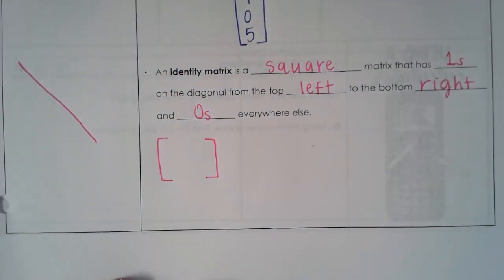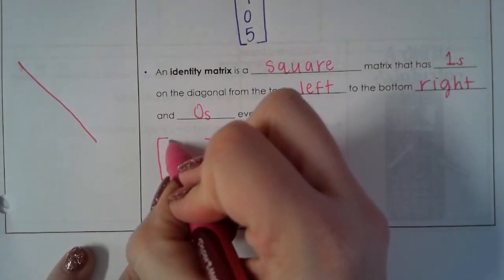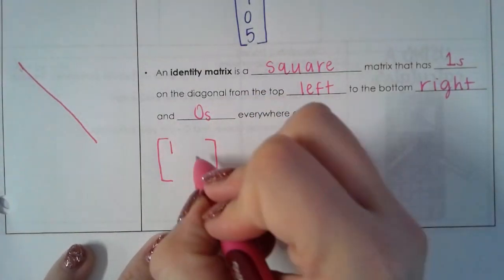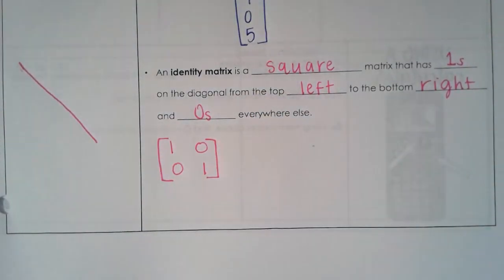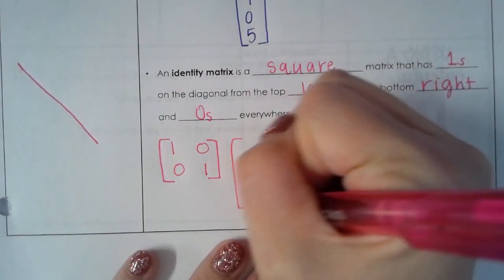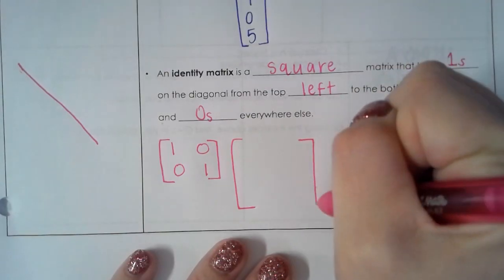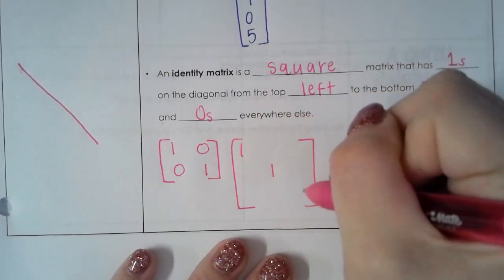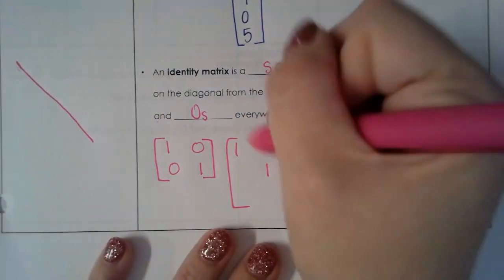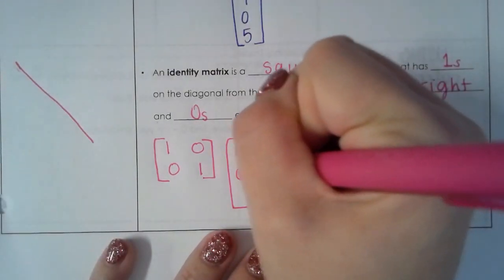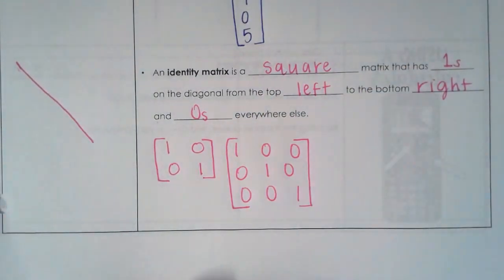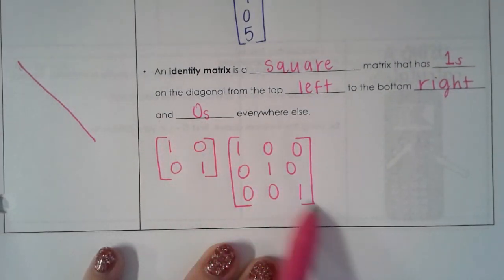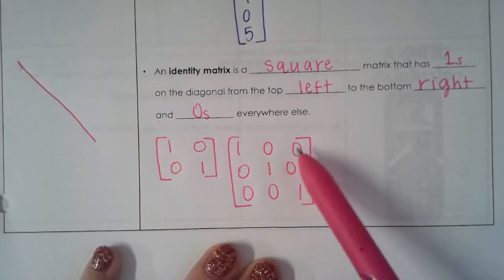So for example, a 2 by 2, those would be ones and those would be zeros. The ones go in this diagonal. A 3 by 3 would have ones there and zeros everywhere else. They have to be positive ones. They have to be going in this diagonal, not over here.